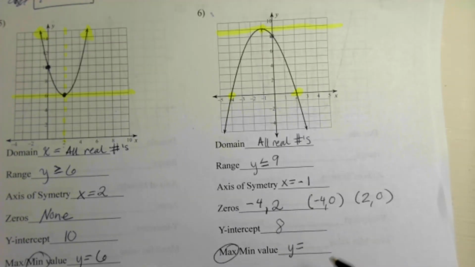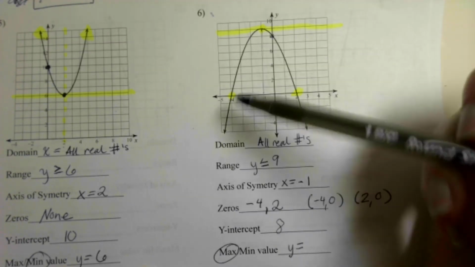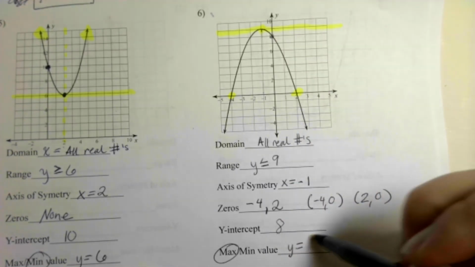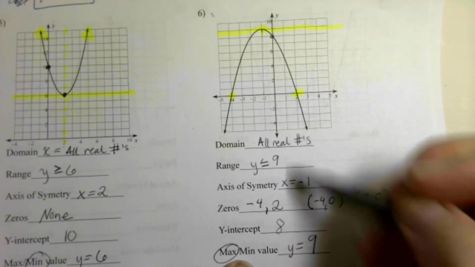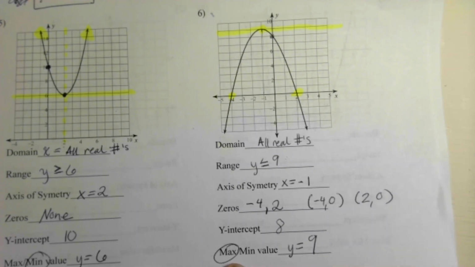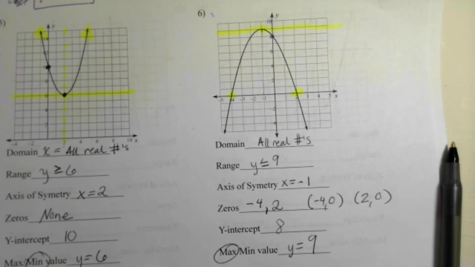Now we need, oh, I'm sorry, I forgot this one. Our max value is at 9. Your range and your max or min are always going to be the same numbers, but the range will have your inequality and your max or min value will be an equal to. That's it for how we solve them. Now we need to look how to put them in the Google Sheet.